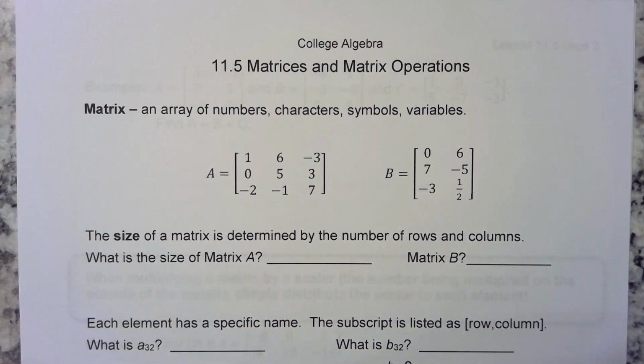So it may seem like we're switching gears completely when we start talking about matrices, but we're really not. We are going to be pulling those systems of equations back into this topic. So we have to understand what matrices are before we can apply them to systems of equations. So first of all, a matrix is an array of numbers, characters, symbols, or variables.